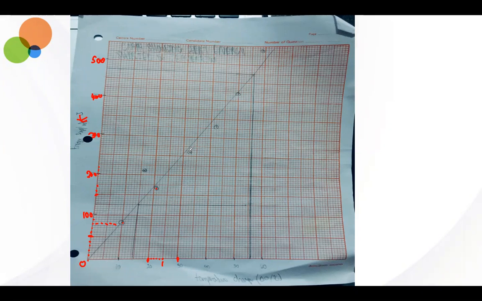If we have 200, what is in the middle of 200 and 300? 250. Now this will be 250, then 260, then 270 would be here, then 280, 290, then 300.